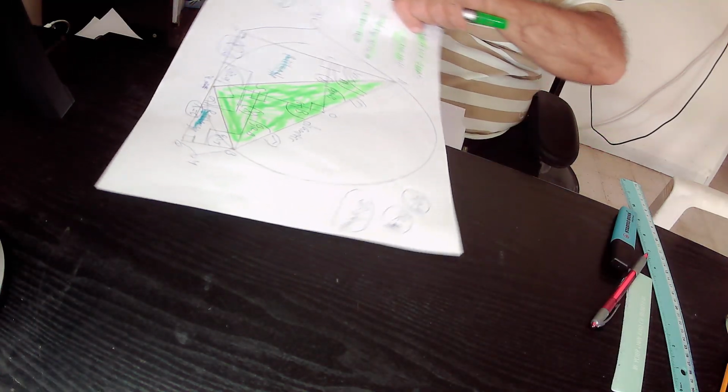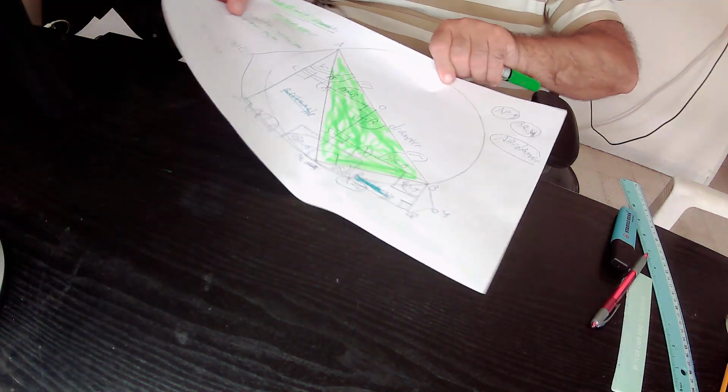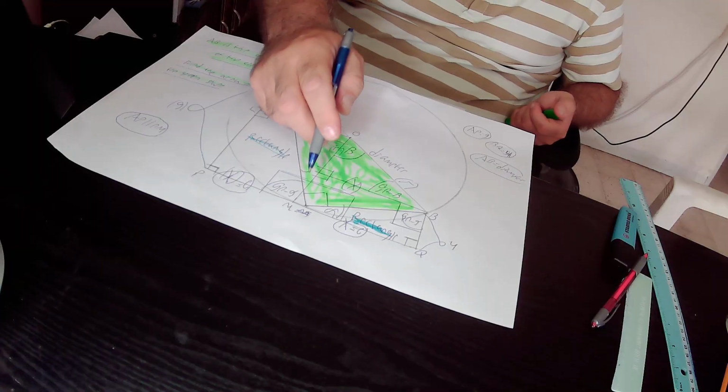In the next step, we will implement the Pythagoras theorem in this small right triangle MBQ.